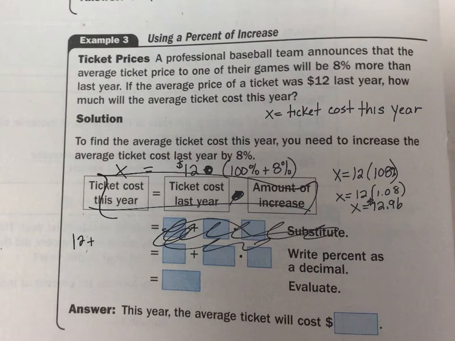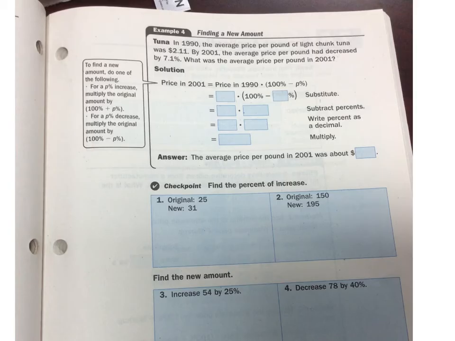Okay, this other way up here, this is where you would have to pay the $12, and then you're adding on 8%. So we would have to take the $12 times the 8%, which is 0.08, because it's an increase. So we're going to do 12 plus 12 times 0.08, which is 96 cents, and that's where we can get $12.96 as well. So it doesn't really matter which one you use. If you understand the 108%, use that one. If you understand that you have to increase it 8% and add it back on, use that.